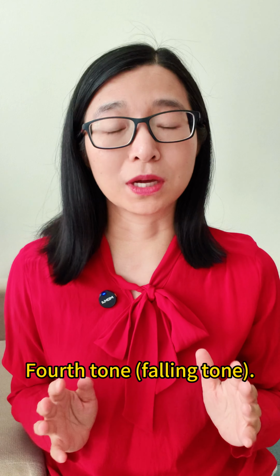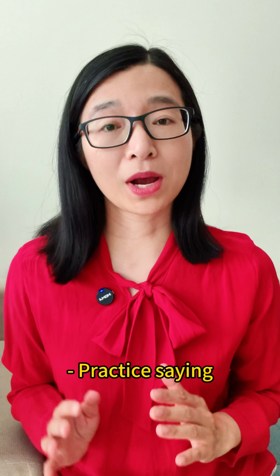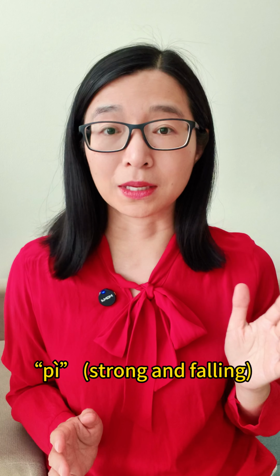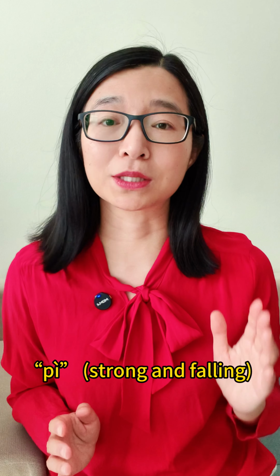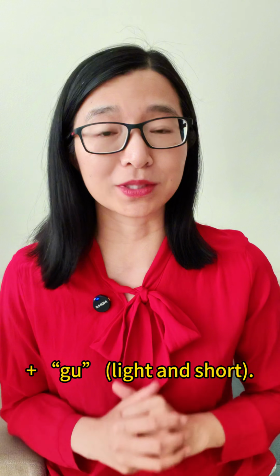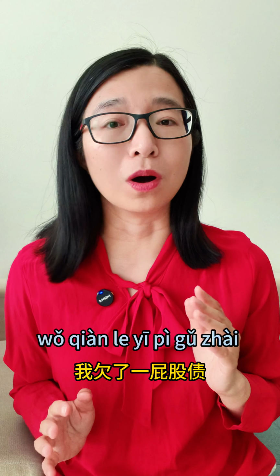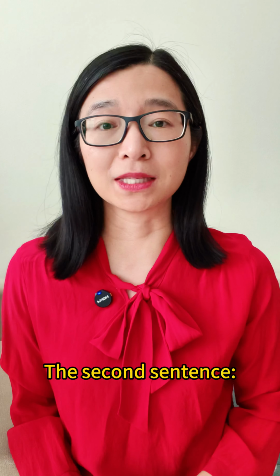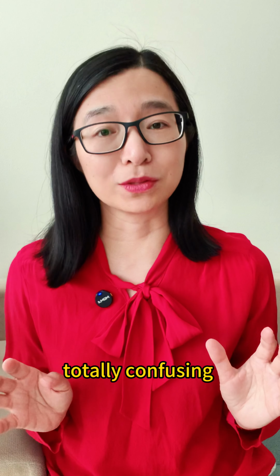Zai, fourth tone, falling tone. Practice saying pìgu with the correct tones: P, strong and falling, plus gu, light and short. pìgu, 我欠了一屁股债.